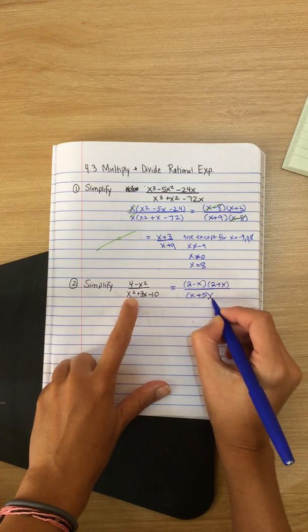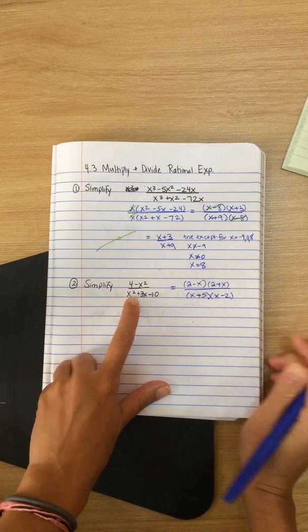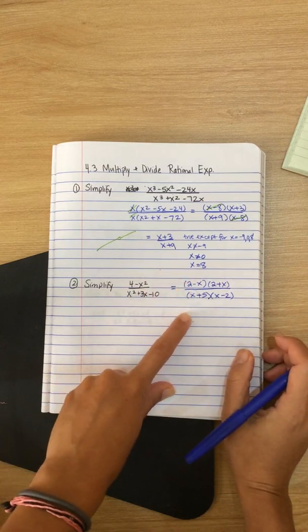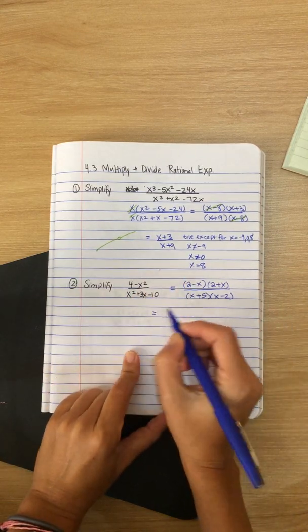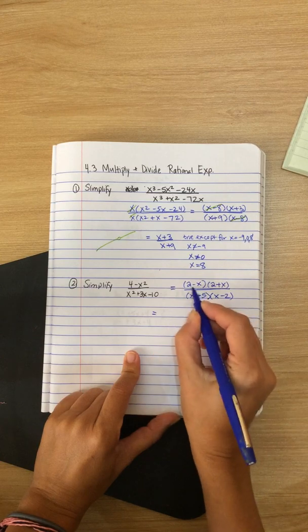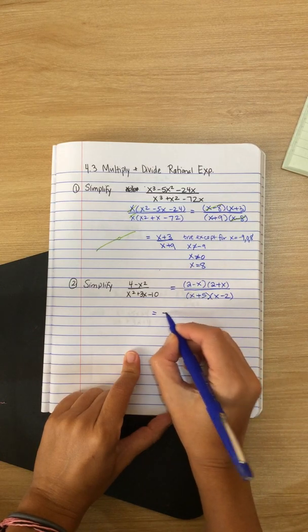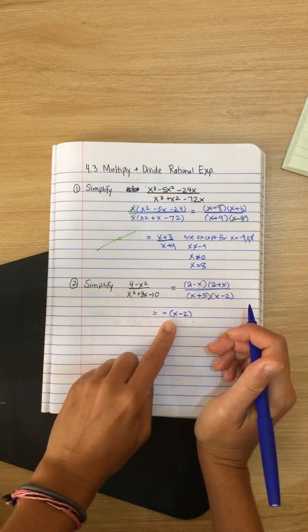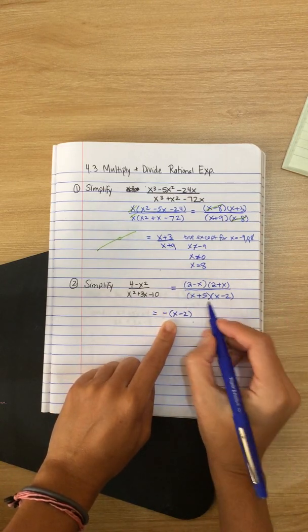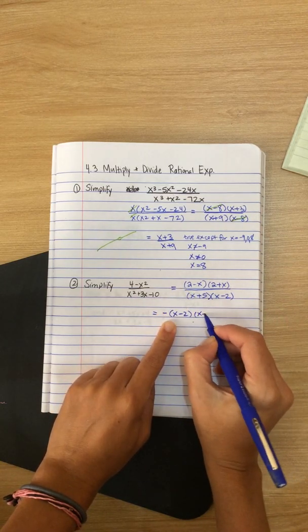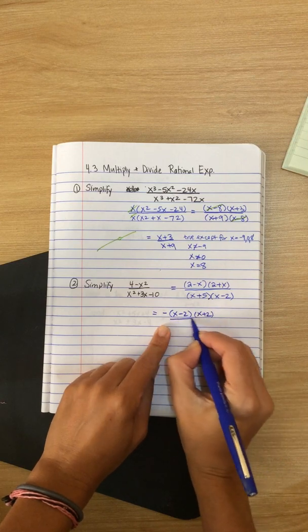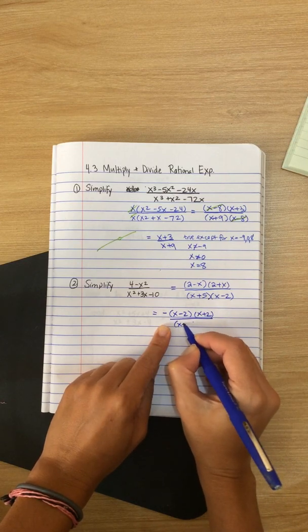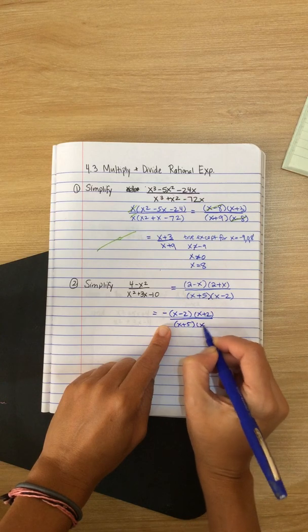No, x plus 5, x minus 2. Right, so right now it's looking like nothing can factor out, but I know I can rewrite this with the x first. I can take out a negative and it would become x minus 2. See that? Which is helpful because now I can factor it out there. My second one becomes x plus 2, and then I still have x plus 5 over x minus 2.